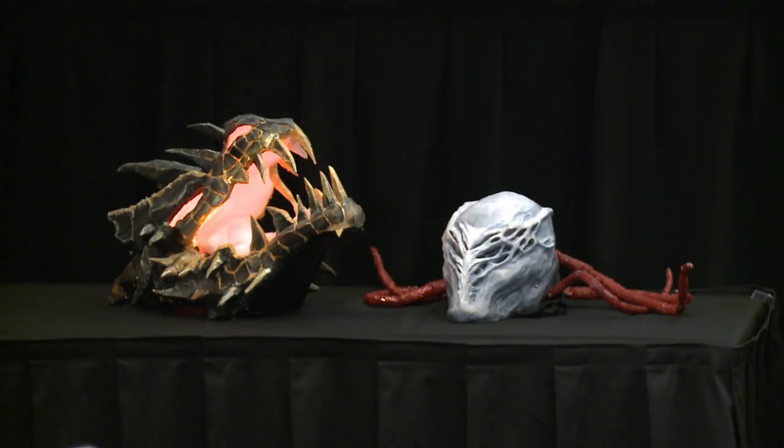So the one on the right is the finished Dominator Drone head. You can see tons of delicious tentacles. And then on the left is the dragon head from Sarkhan.